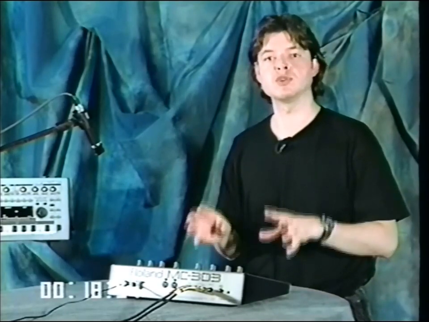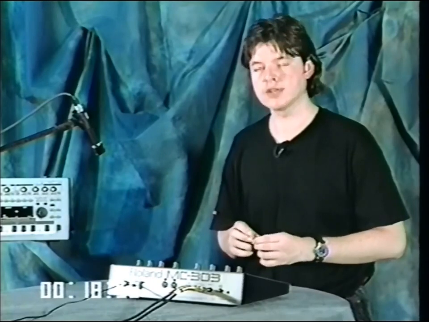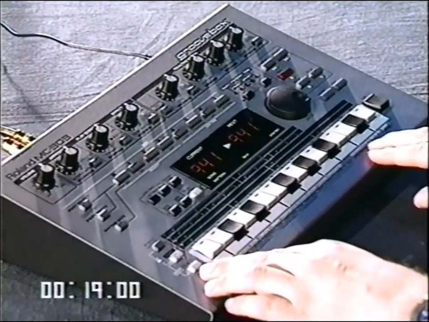Okay, that's it. That's exactly what I want. I'm now going to store that modified pattern into a variation memory location. Okay, now to do that, I have to use a combination of keys down here.